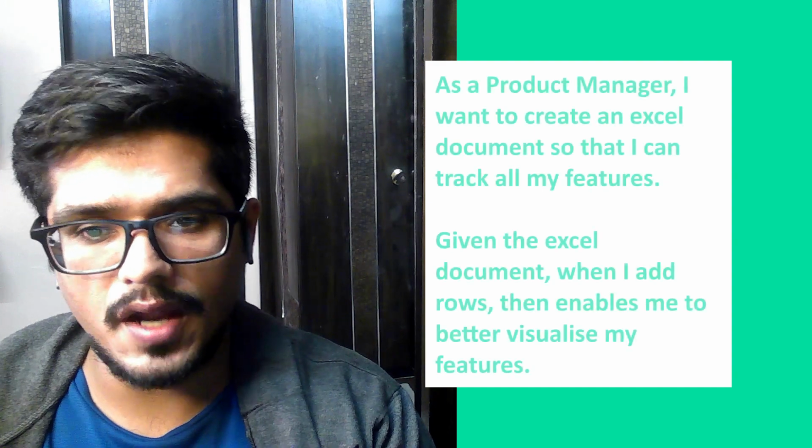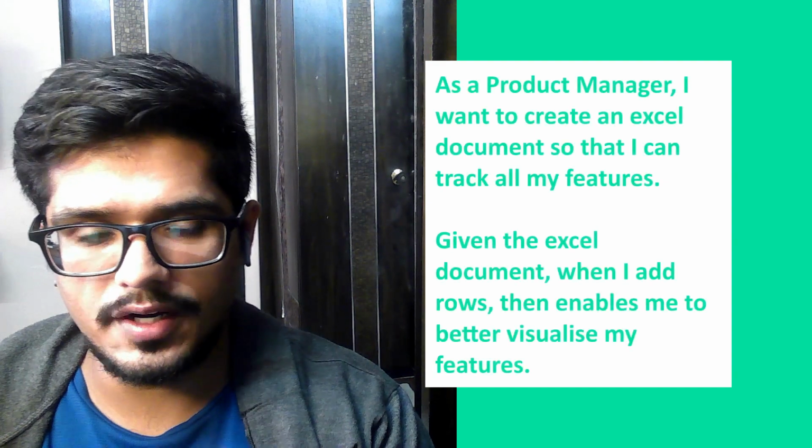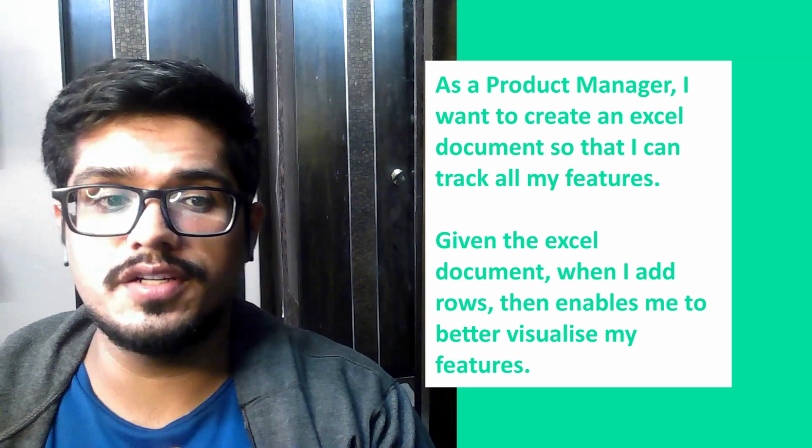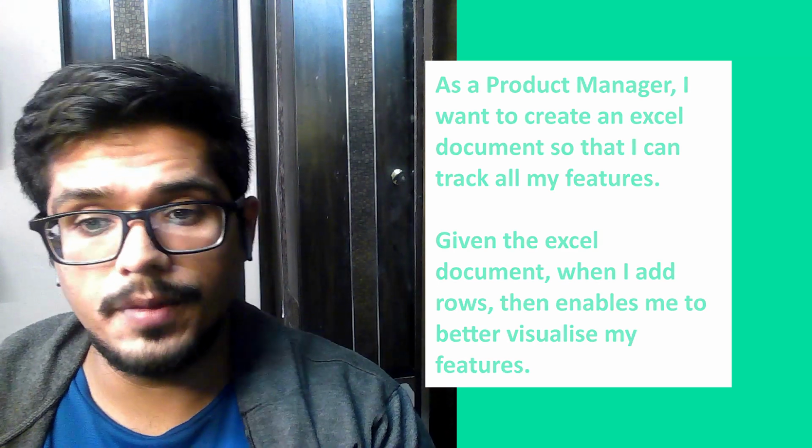So let's take two examples. The first example will be of a product manager. As a product manager, I want to create an Excel document so that I can track all my features. Now this is the problem, and by doing this action, I'll solve this problem. Given the Excel document, when I add multiple rows, then it enables me to track and better visualize my features. So in order to solve this problem, this is the bare minimum my Excel document should be able to do. The acceptance criteria is more for a tech team to know what the bare minimum set of features to build is in order to solve this problem.